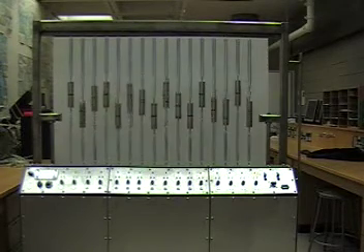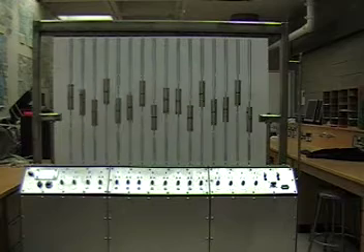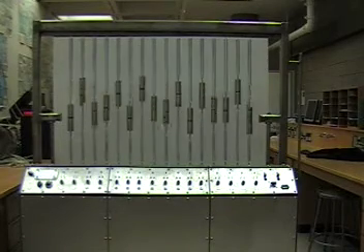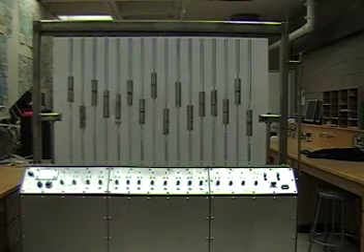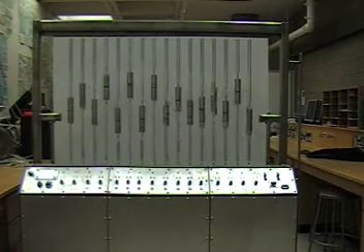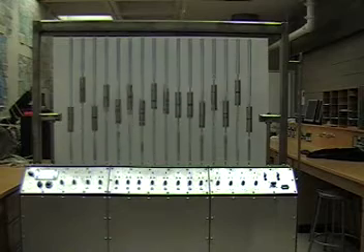With a frequency difference of 0.01 hertz from one mass spring oscillator to the next, this gives a repeat time of about 100 seconds. So every 100 seconds the show will repeat itself, essentially.